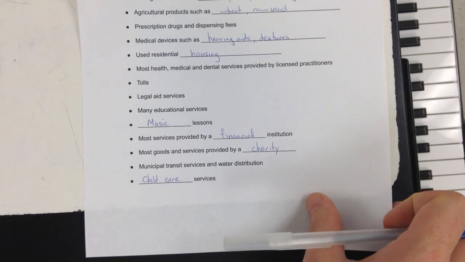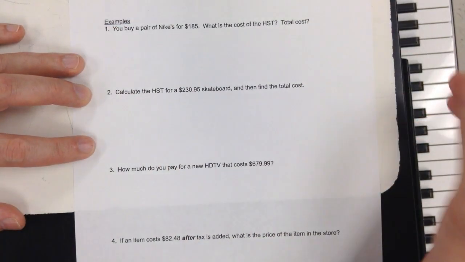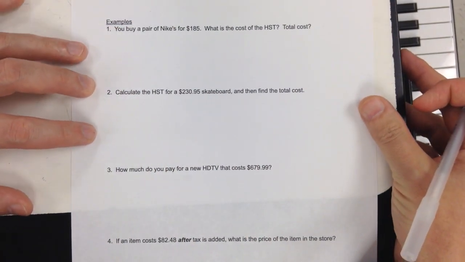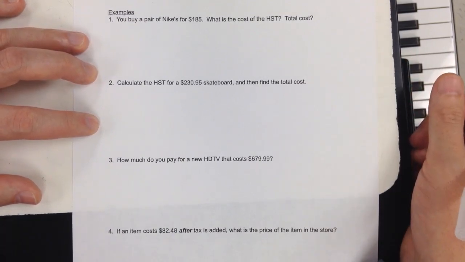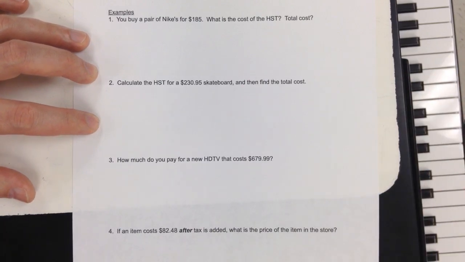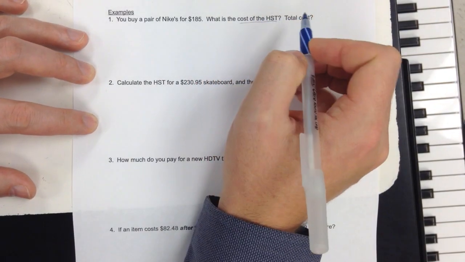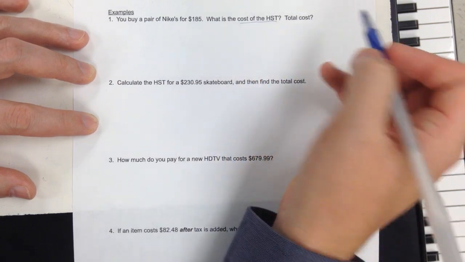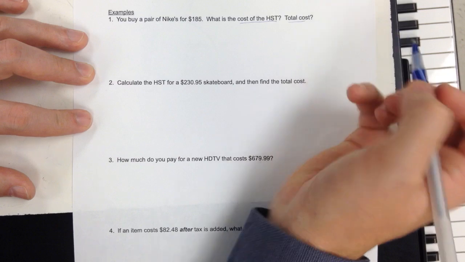How do we calculate tax? So on the back side here, we've got 4 examples. And again, I'm going to work through them, but if you feel confident at any time, go ahead and stop the video, try them on your own, and then restart and check how you're doing. Okay. So for the first one here, you want to buy a new pair of shoes. It costs $185. We've got 2 parts here. First, we want to find what is the cost of the HST, or how much is just the tax. And then once we know that, what's our total cost that we have to pay for the shoes.